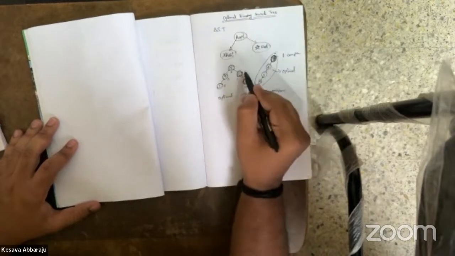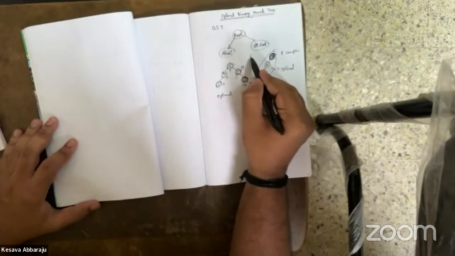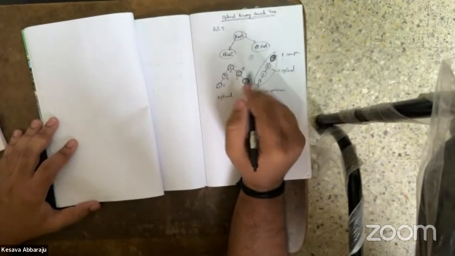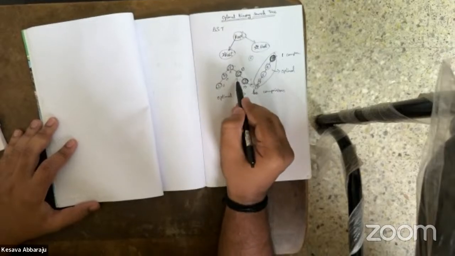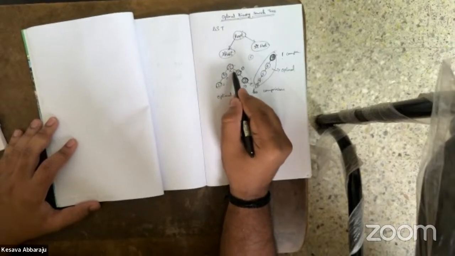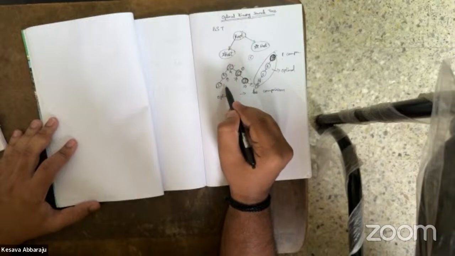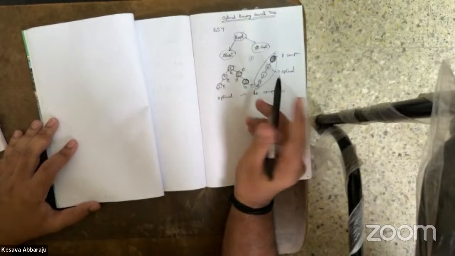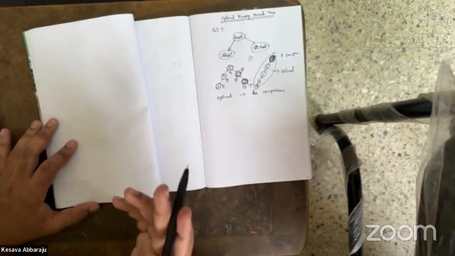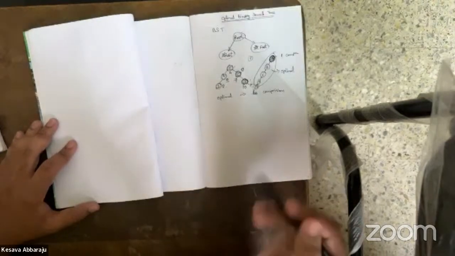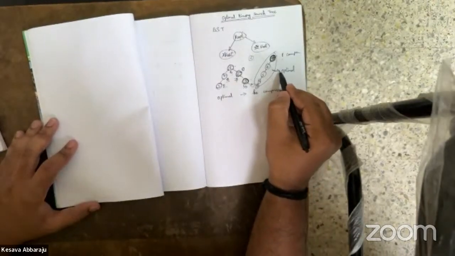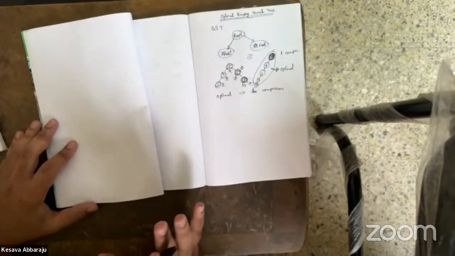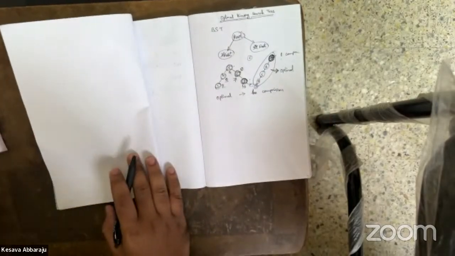But what if I search for 6 every time? Then 6 becomes the root. But what if I search 6 seven times, 5 four times, 4 three times, 3 two times, and 1 one time? Then I need to know a solution, a way, an algorithm with which I can find the optimal solution. This is our main motto for this setup.